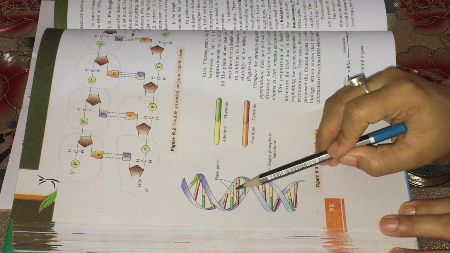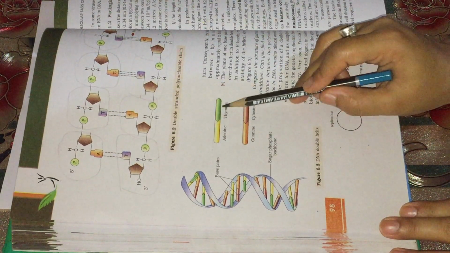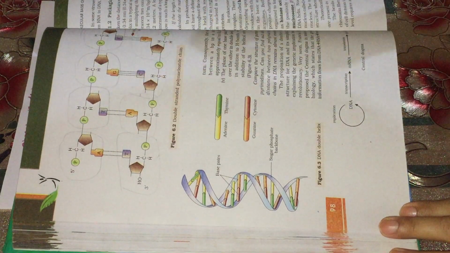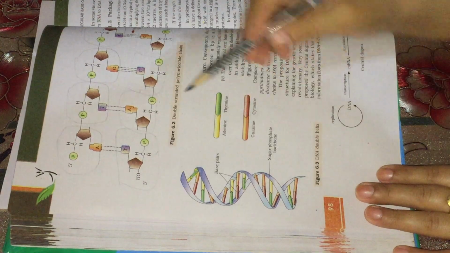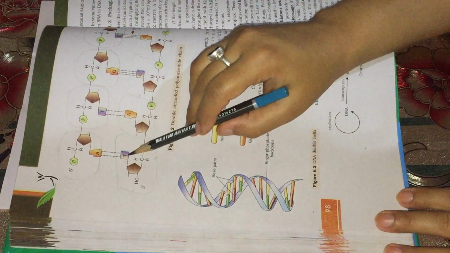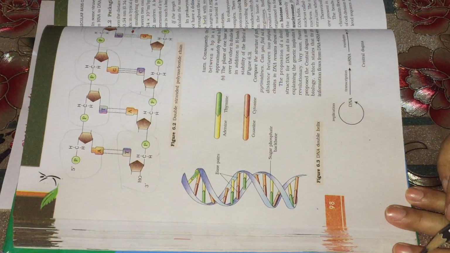Thymine is pairing with adenine, because I have already told you these two are complementary bases. Adenine cannot pair up with guanine and cytosine.